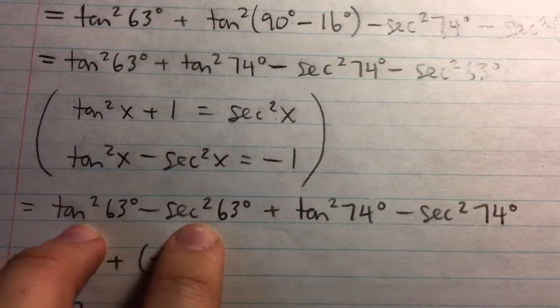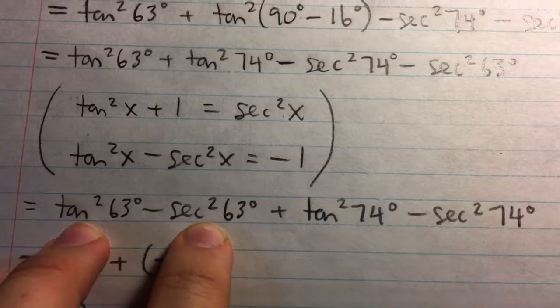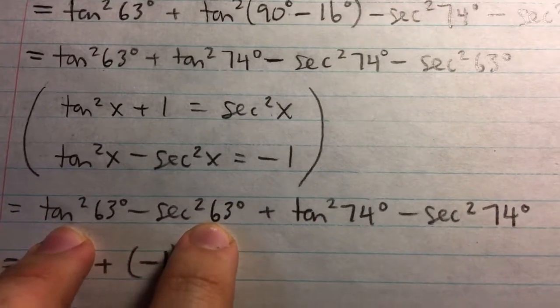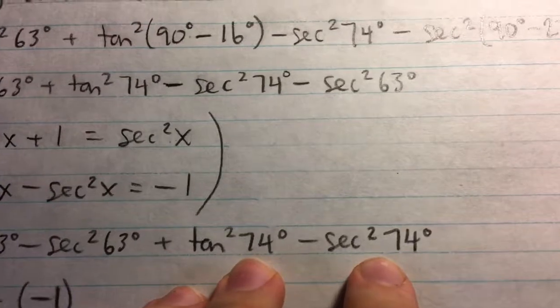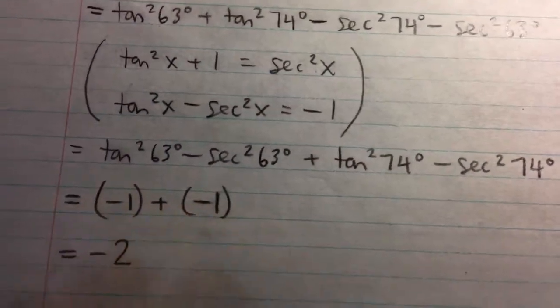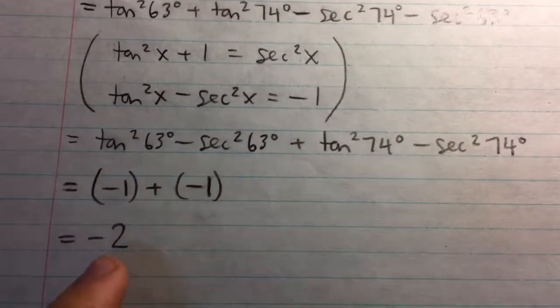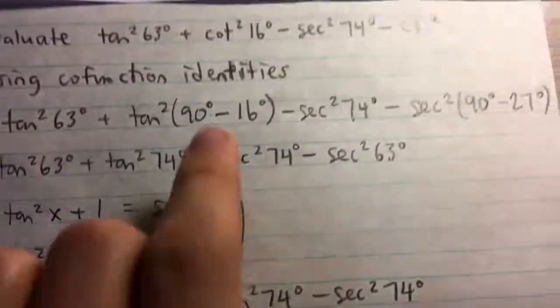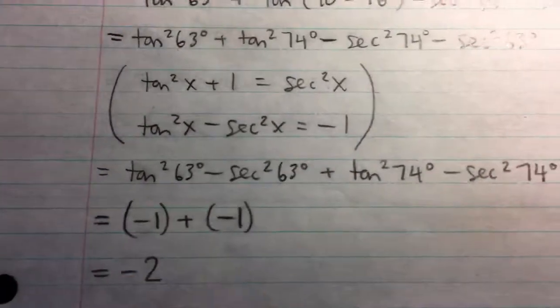So if I rearrange these terms, you can see I have exactly that: tangent squared of an angle minus secant squared of an angle, and tangent squared of an angle minus secant squared of an angle. Each of these is -1, and so this entire expression that we had at the beginning is equal to -2.